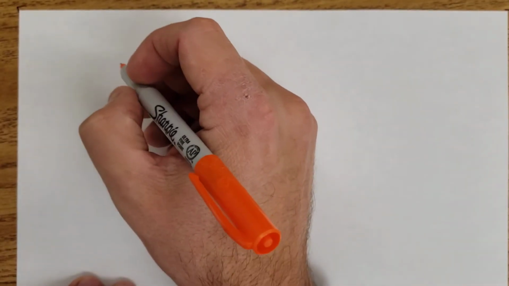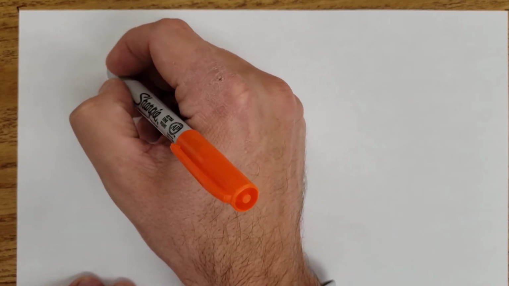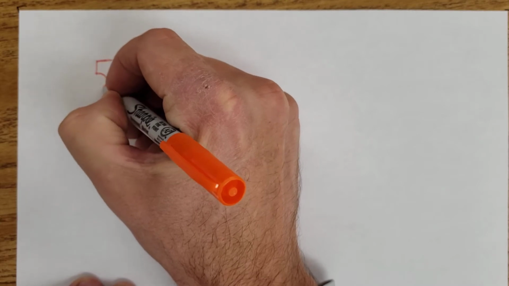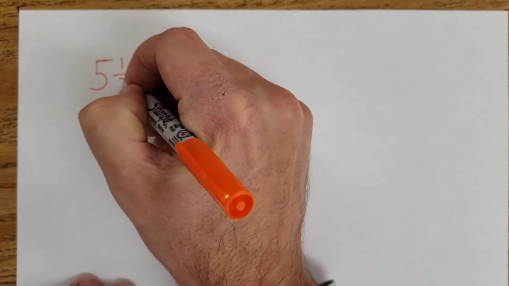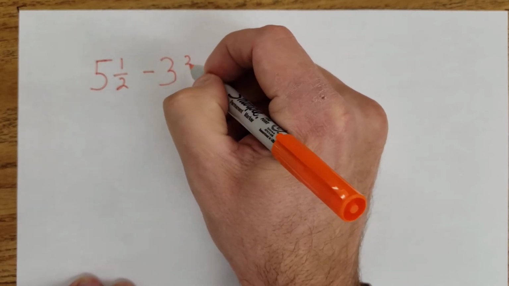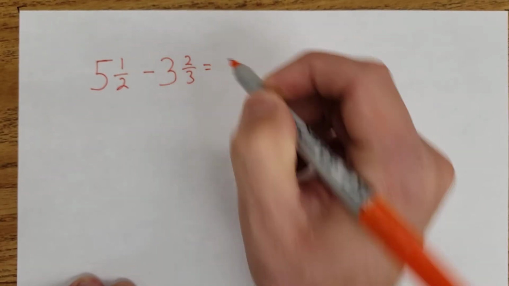Today we are going to be working on subtracting mixed numbers, but the problem with our problems today is the second fraction is going to be larger than the first one, so we are going to have to regroup from the first number. So let's go ahead and try our first one so we can see exactly what I am talking about. Our first question today is 5 and 1/2 minus 3 and 2/3.